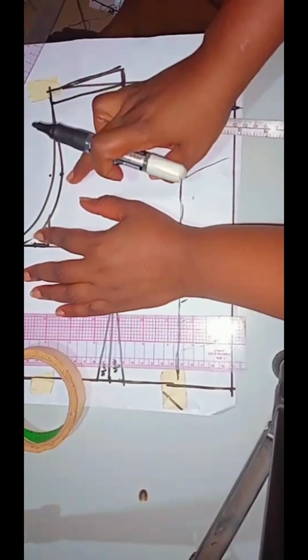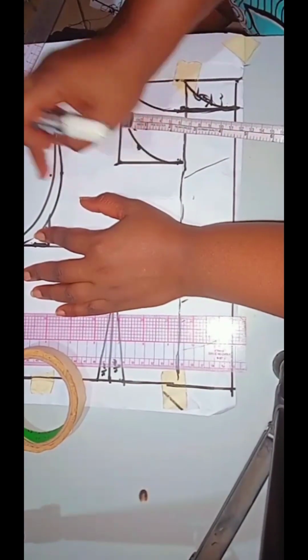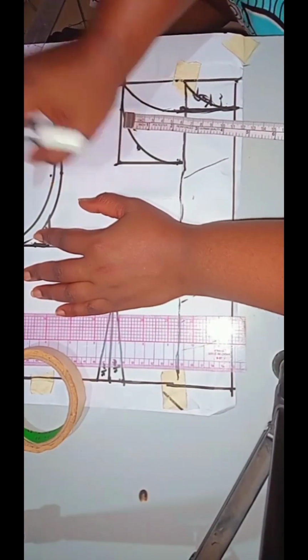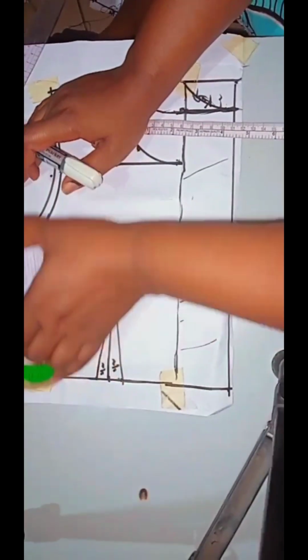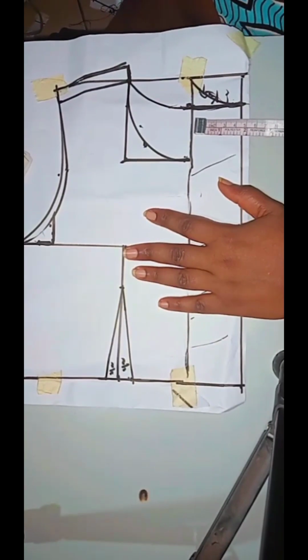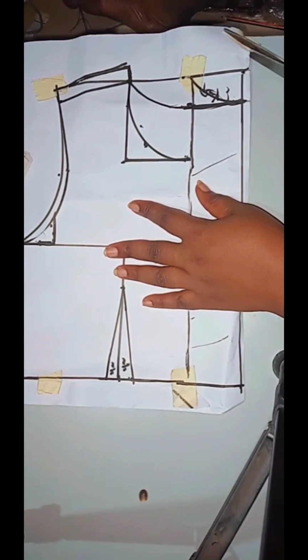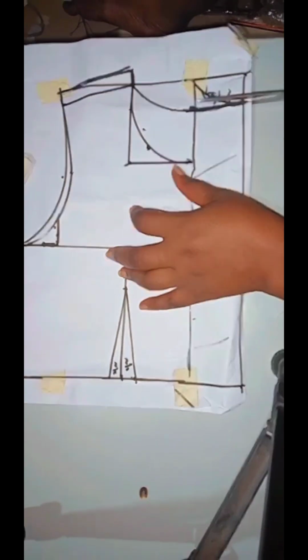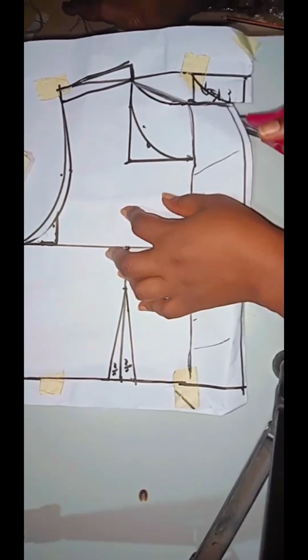Can you see? Front neckline, front armhole, back armhole. There is always a difference. Every other thing remains the same. So it's that simple. Let's cut it together so you understand. For the neckline, remember I've not done anything to the front neckline. So I'm going to first of all cut the back neckline this way.